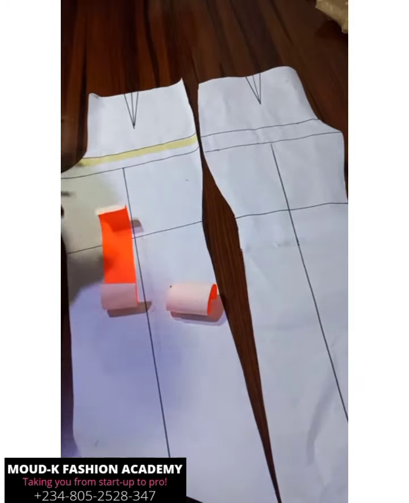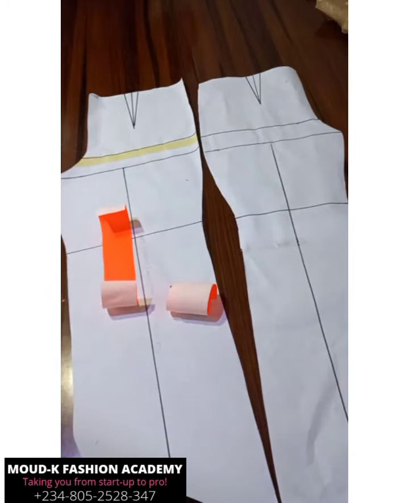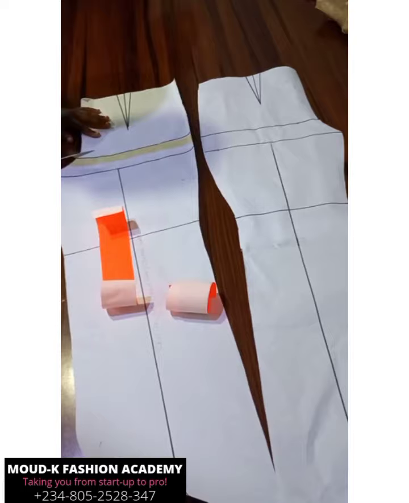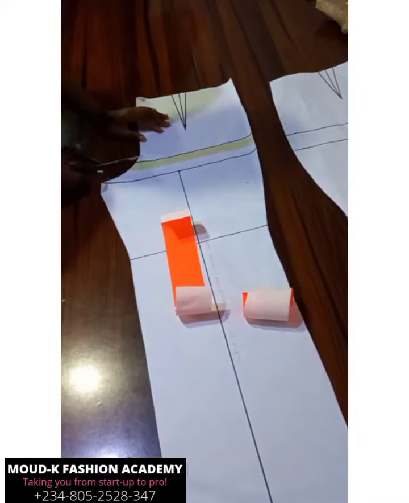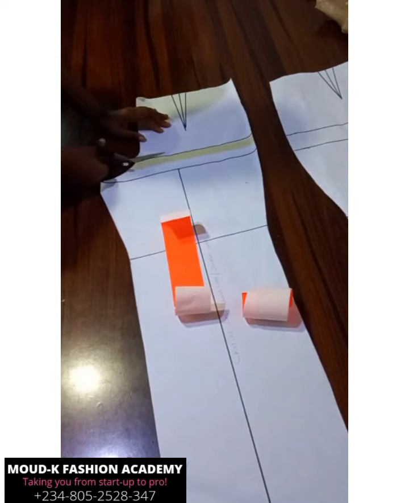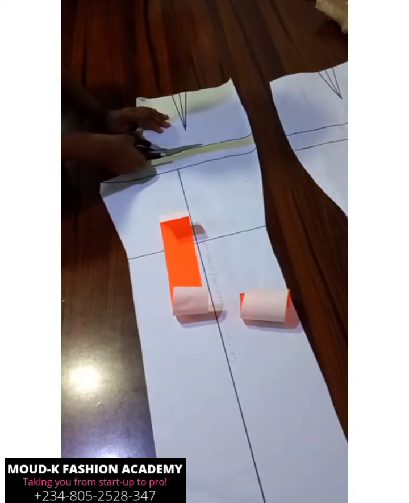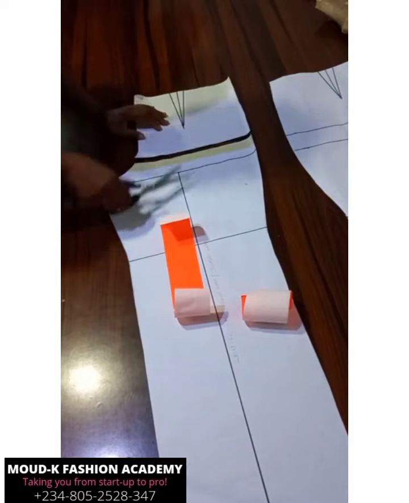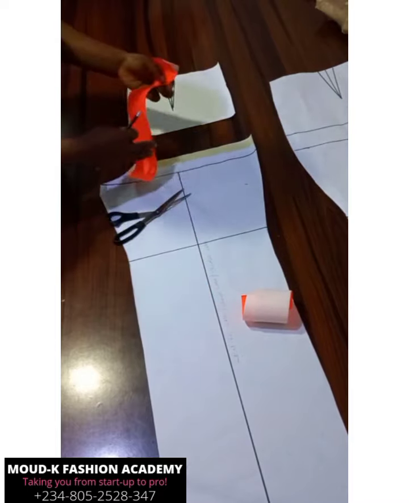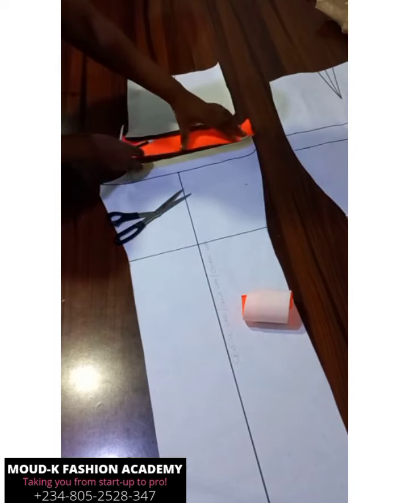So I'm going to go ahead and input this on my client. And how do I do this? I'm going to slash through. Let me keep this aside first. This is my back block. I'm going to slash through my hip line this way. I hope you can see. And I bring in that waist and I attach.